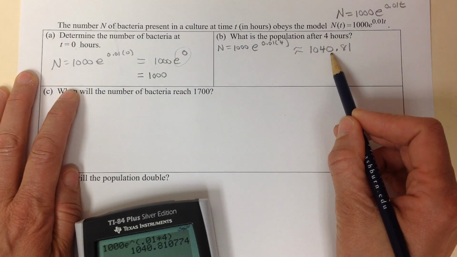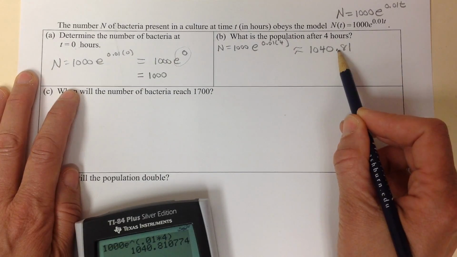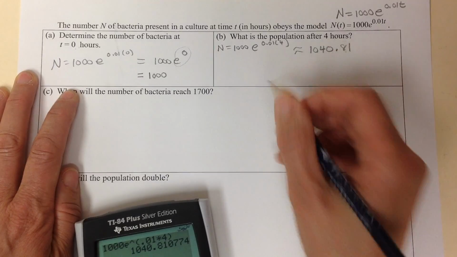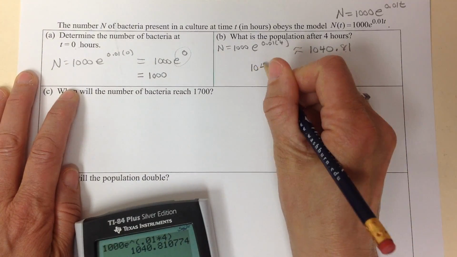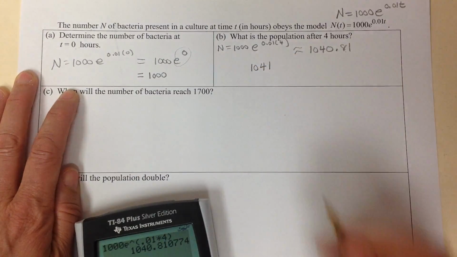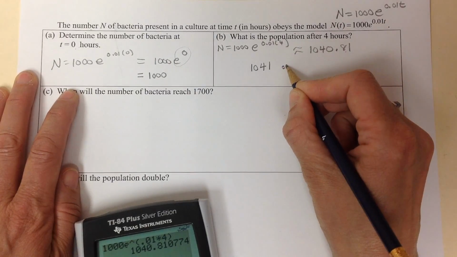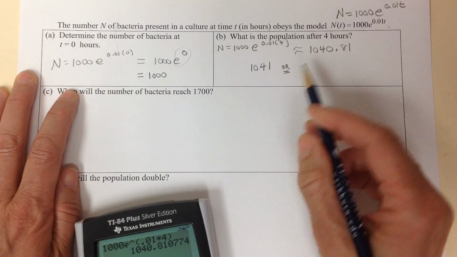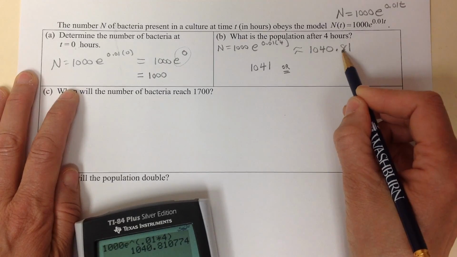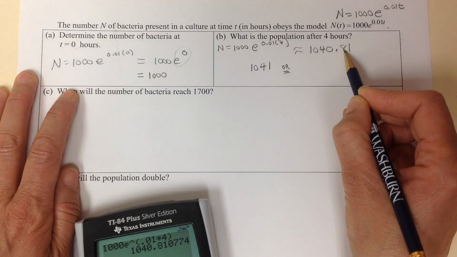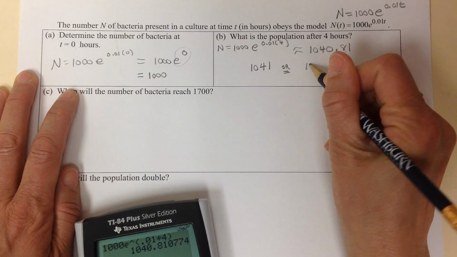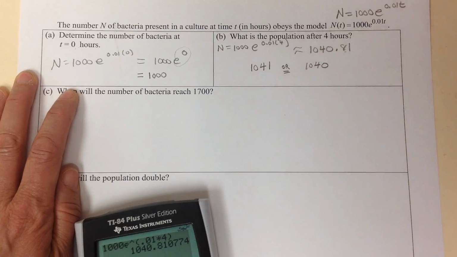Now there are two schools of thought. I will take either one. It says 0.8, so you might think, oh, I'm going to round up to 1041. The other school of thought, and again I'll take either one, you don't have to give me both, just give one or the other, is that if this is only 0.8 of a bacterium, I don't have that full bacterium, so it must be 1040. So either one of those answers would be fine.